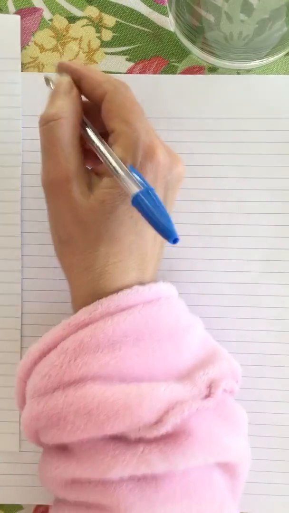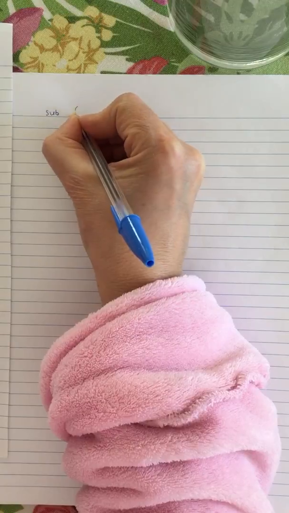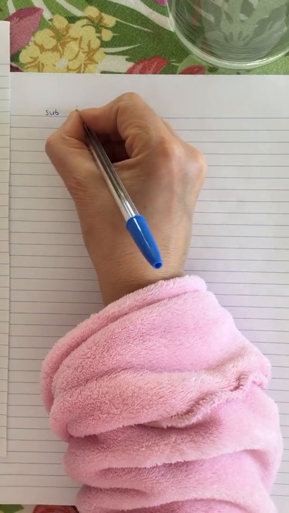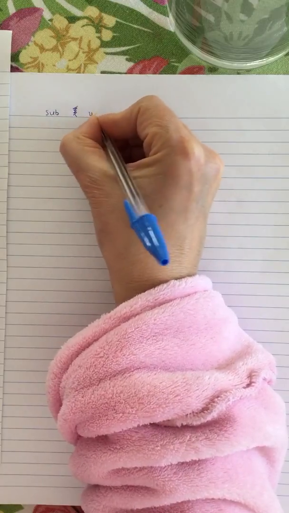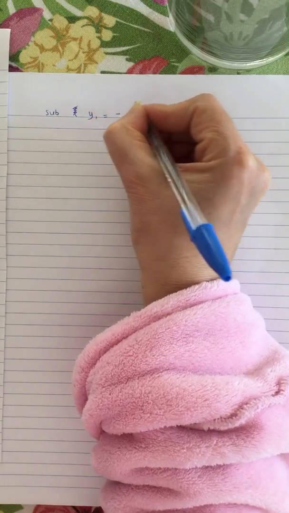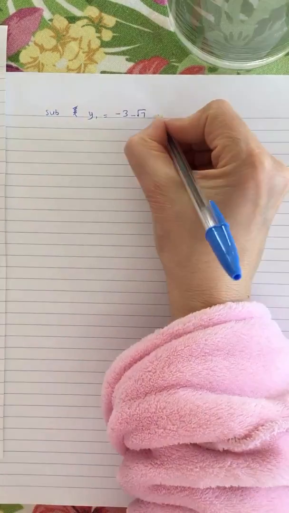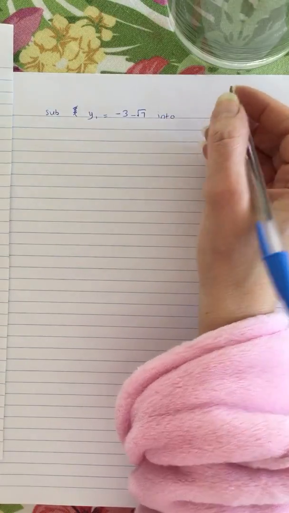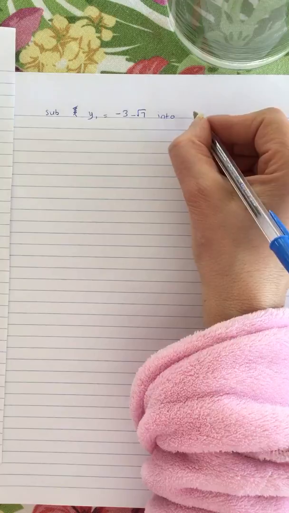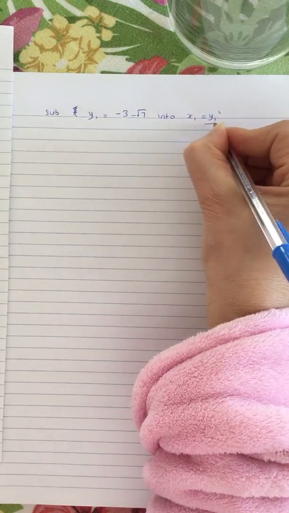All right, so let me write that here again, sub. This is my y1 equals, and we're going to take the lower value of the 2, so it's minus 3 minus root 7, into x1 equals y1 squared on 8.